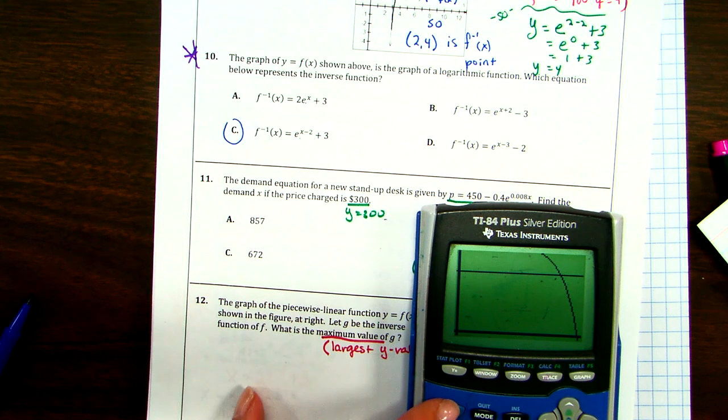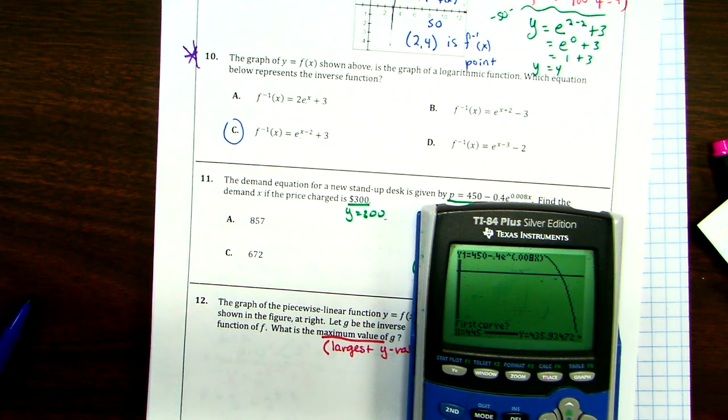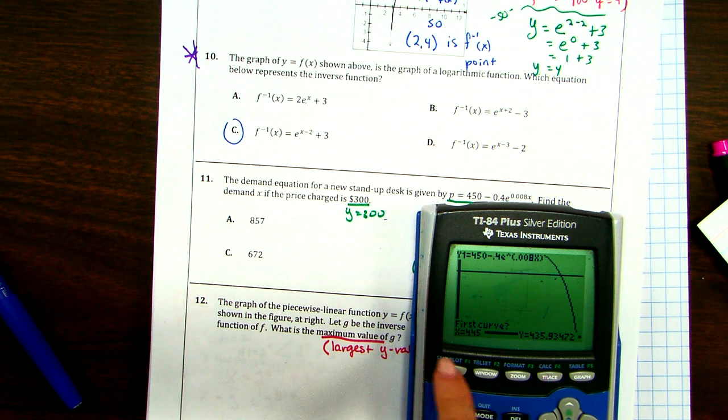So I'm going to hit second, calculate, and I'm going to go to intersection. So this is where 0, min, max, intersection. And so I'm going to hit number 5. And I need to find my cursor. Sometimes it's missing. It's not really missing, but I almost get a little piece of panic. Like, where is it? How do I get my cursor on both sides of it if I don't even know where it is? Then I calm myself down and look at the bottom of the screen. It's telling us where our cursor is right now.